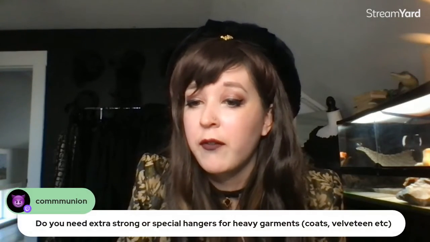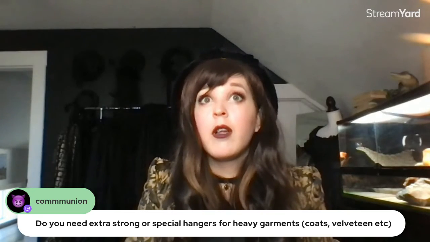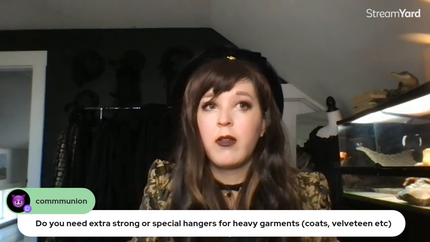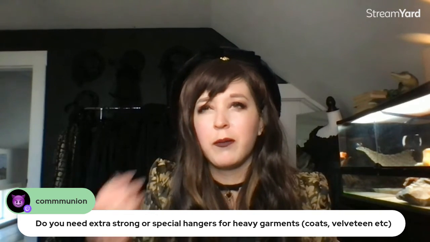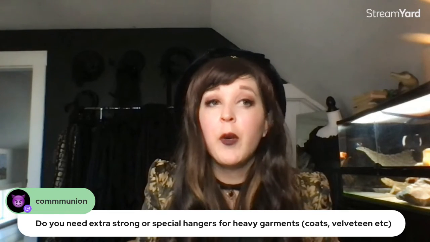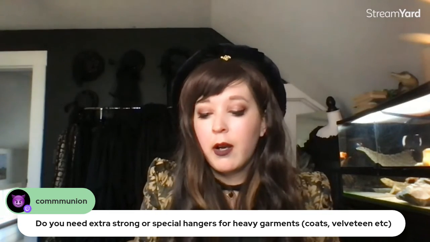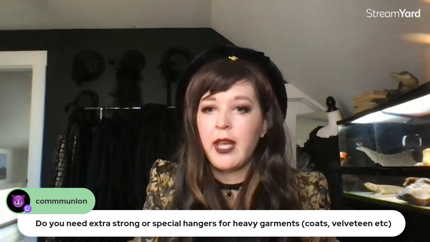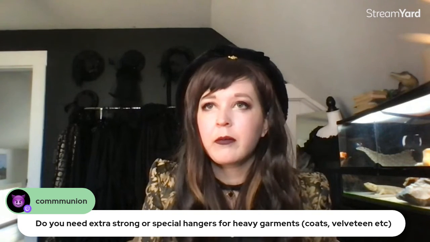Oh, good question. So Communion asks, do you need extra strong or special hangers for heavy garments? That's a great question. I standardized on the velvet hangers from Target. You can really get these hangers anywhere. They're pretty strong, and very narrow, so they're not necessarily going to support a really heavy material.